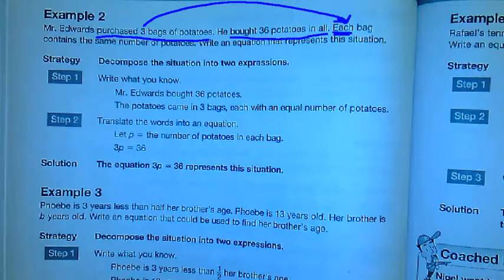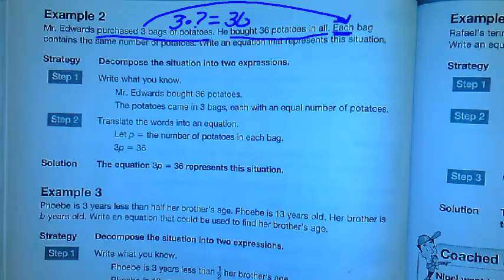Okay? So what we want to know is how many potatoes there are in each bag. So in order to do this, I know I have 3 bags, and I have a total of 36 potatoes. Now I know that a lot of you would know, okay, well 36 divided by 3, that's how many are in each bag. But what we have to do is think about what you would do and kind of work backwards. So really I'm saying 3 times what equals 36. Okay, think back to elementary school.